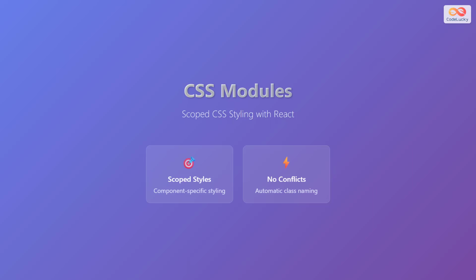Welcome to the world of CSS modules. In this video, we are going to explore how to use CSS modules for scoped CSS styling with React. CSS modules offer a way to write CSS that is locally scoped to a component, solving many common problems associated with global CSS.